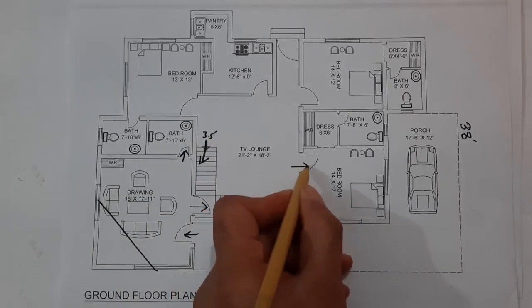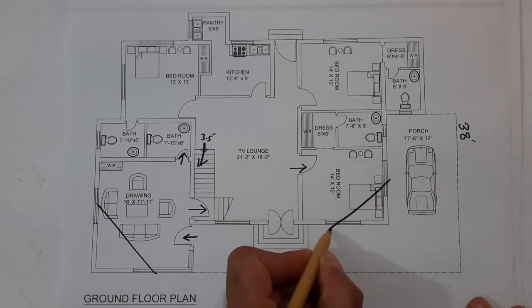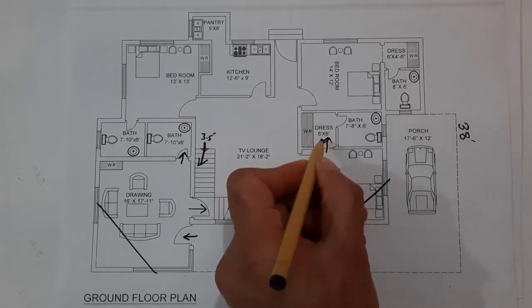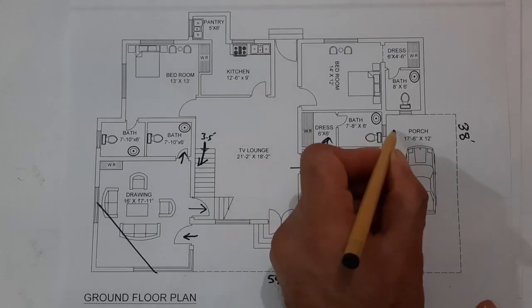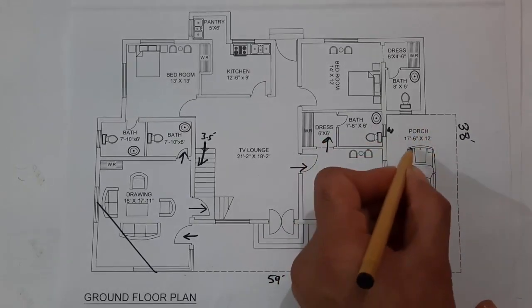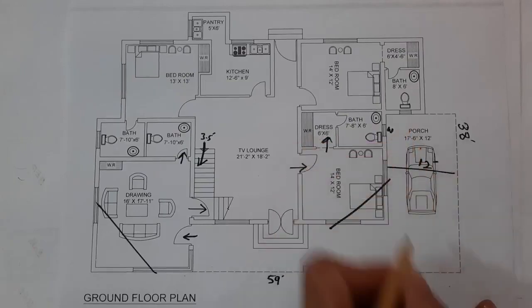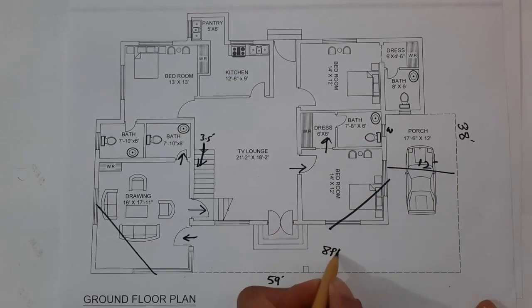Next guys, you can see this is the first bedroom. Size of the bedroom is 14 feet by 12 feet, and you can see its cross ventilation. Next you can see this is a dress. Size is 6 by 6 feet, and this is the bath. Size is 7 feet 8 inch by 6 feet. This is its window, small, which is 2 feet. As you can see, this is a car porch. Size is 17 feet 6 inch by 12 feet. Width is 12 feet. Okay, so this is a small veranda which width is 8 feet.